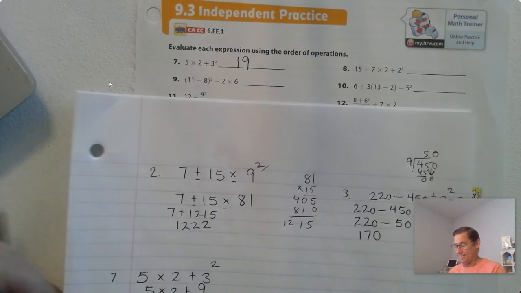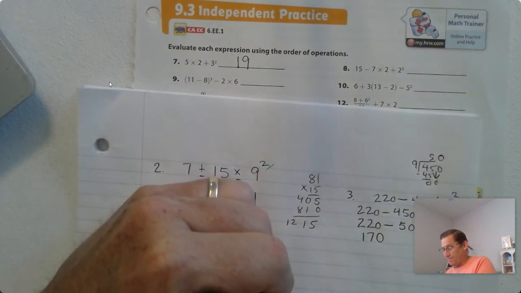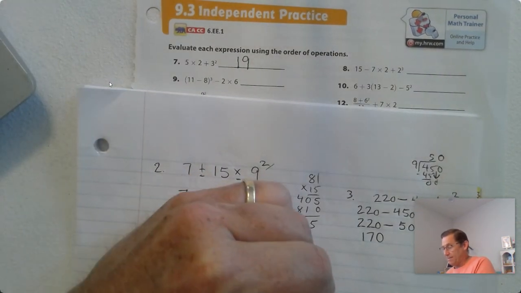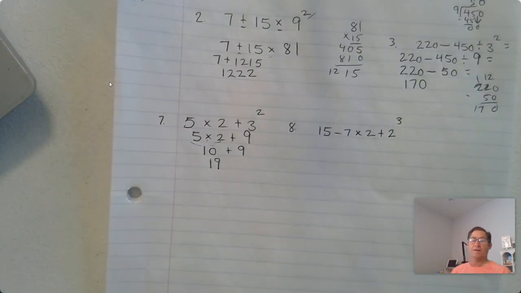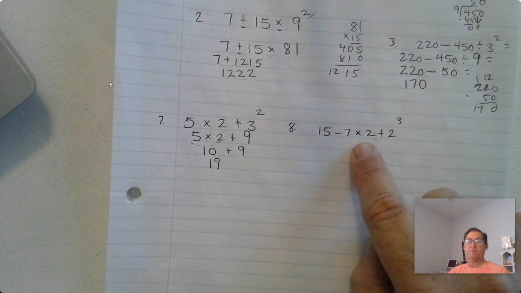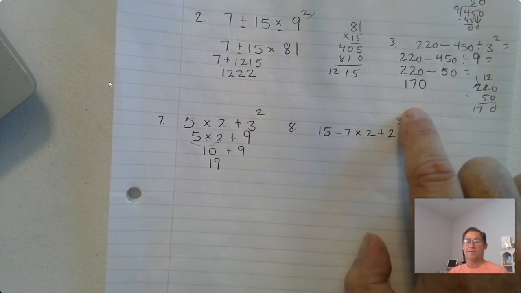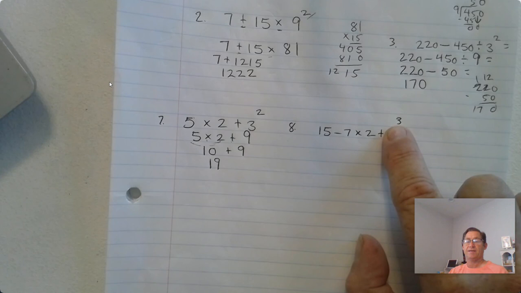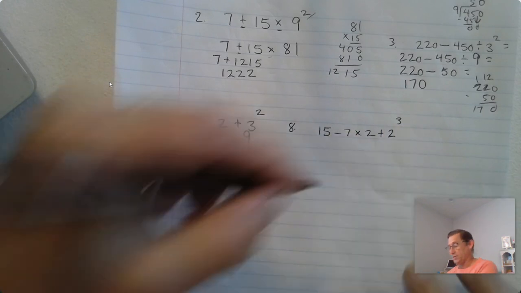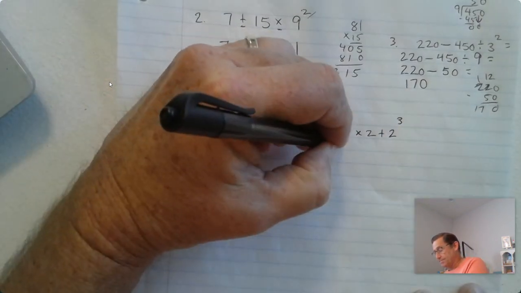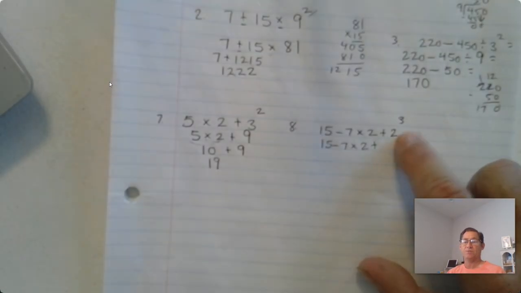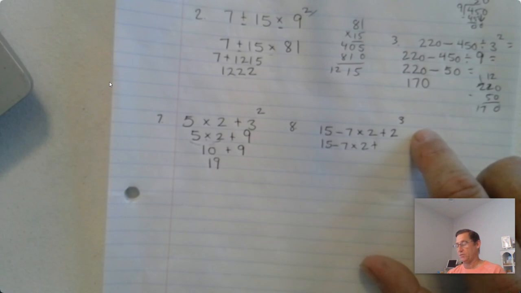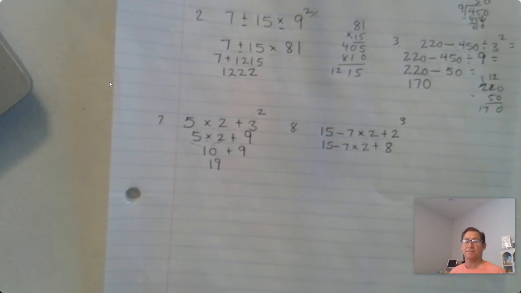All right, number 8. 15 minus 7 times 2 plus 2 to the third. So we have subtraction, multiplication, addition, exponents. So we're going to evaluate the exponents first and not do anything with any of the other operations. Okay. Now we're going to do the exponents. 2 to the third is 2 times 2 times 2. So that's 8. 2 times 2 is 4. 4 times 2 is 8.